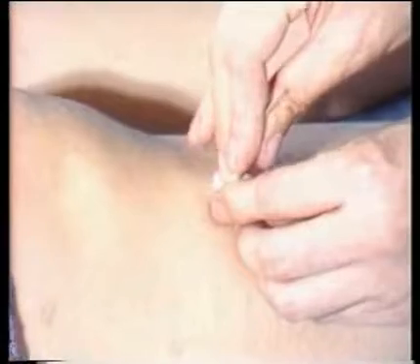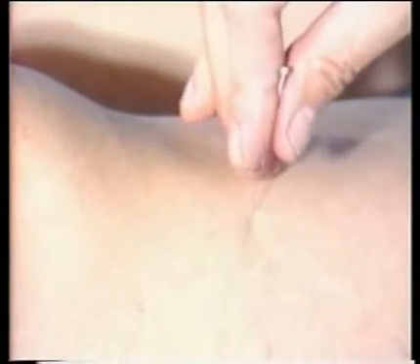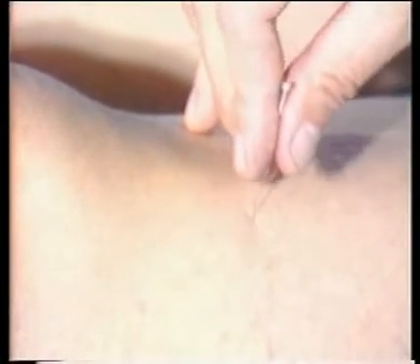Puncture Zu San Li, stomach 36, and apply moxibustion to nourish the spleen and stomach and the qi and blood.